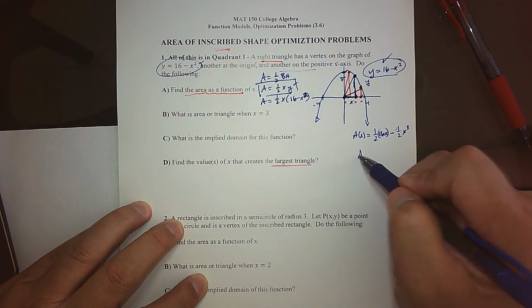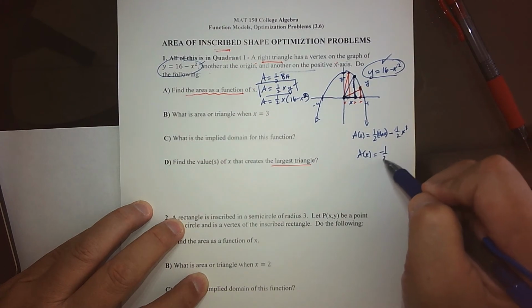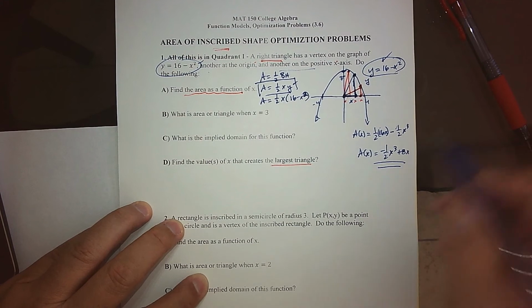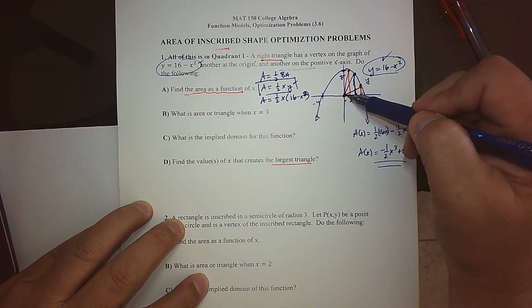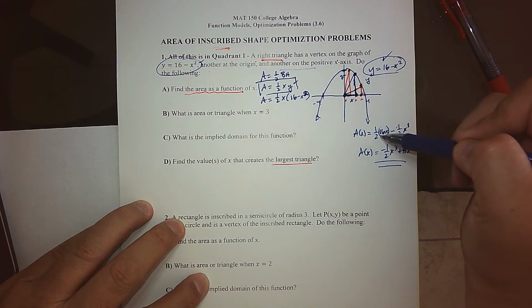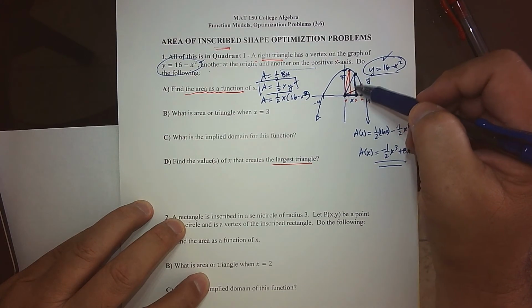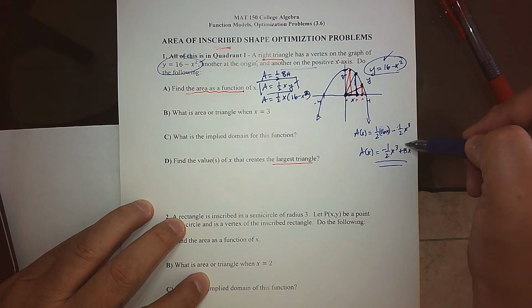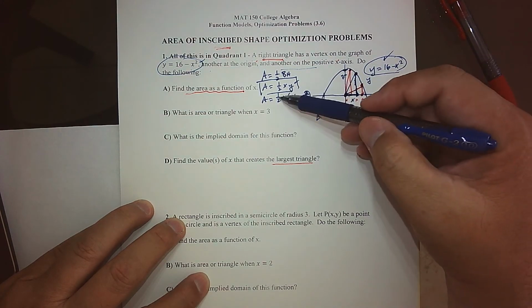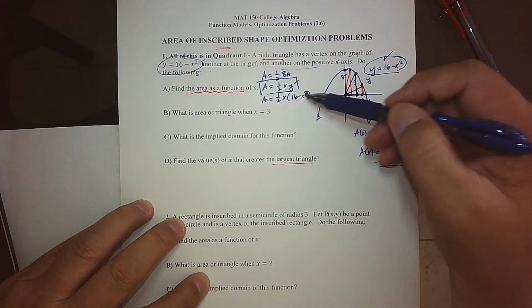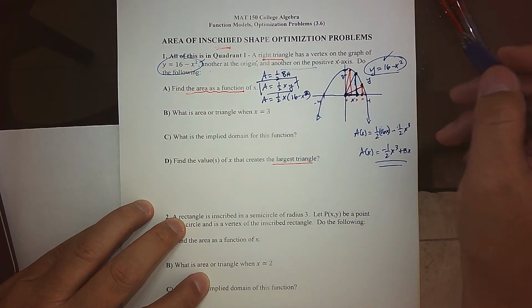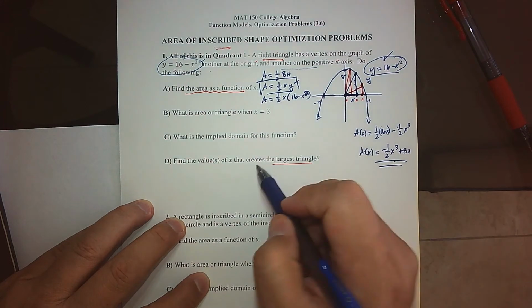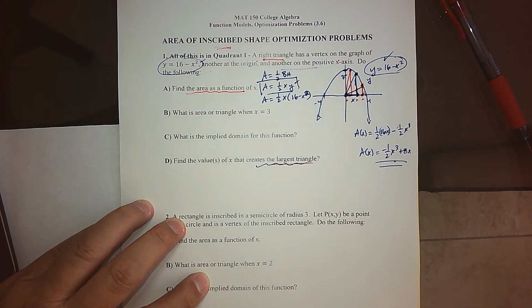So our area is -1/2 x cubed plus 8x. You give me any x value, and I'll tell you the area of the right triangle with regard to that. I think I did my math all right: 1/2 of 16 is 8x, and then minus 1/2 x cubed. Again, this is definitely not a quadratic, so we're going to be reaching for our calculators to find that largest value in a moment.